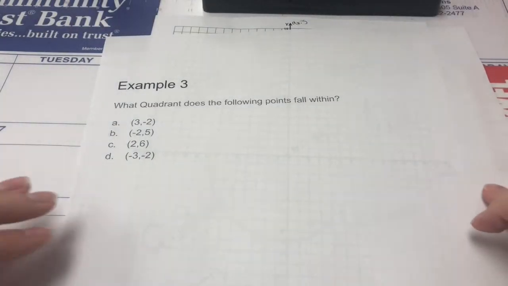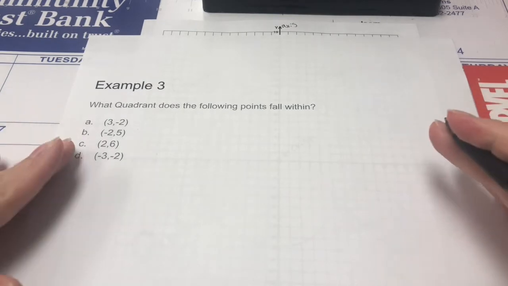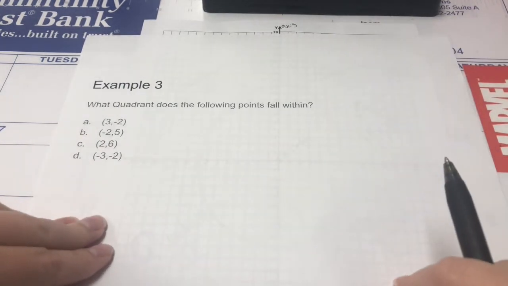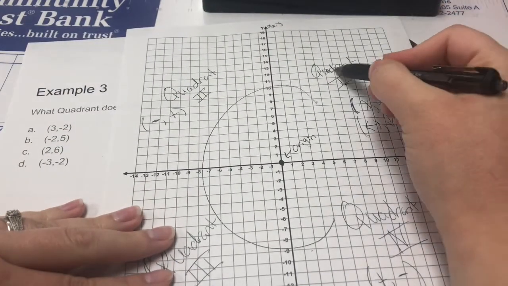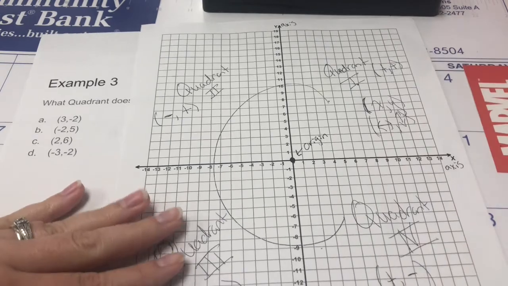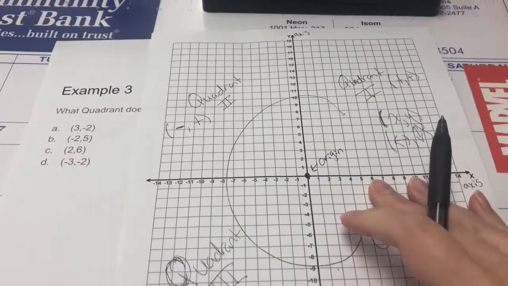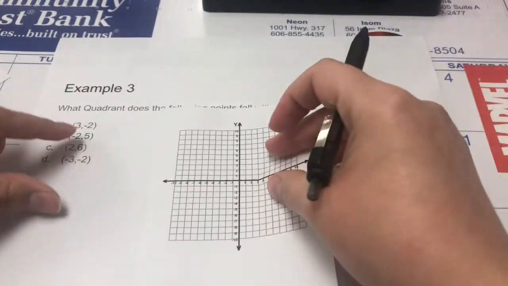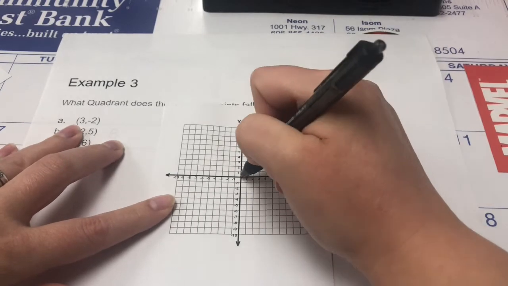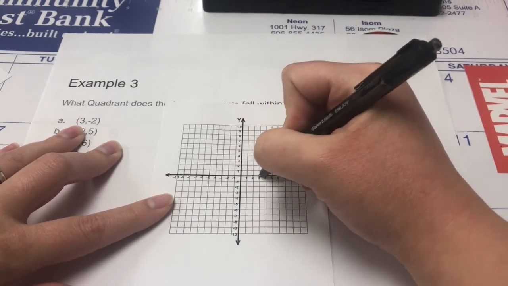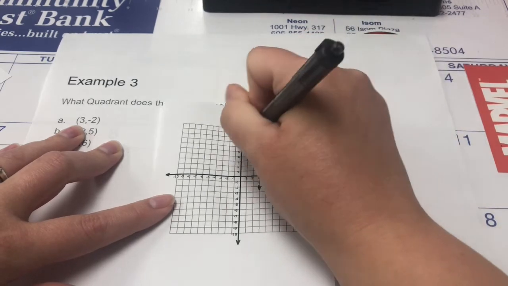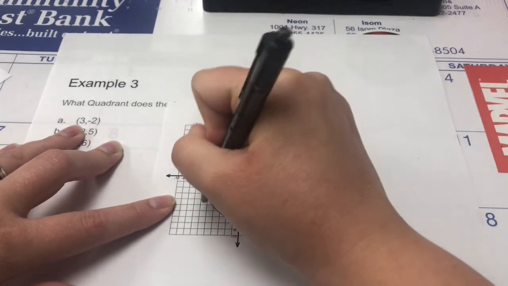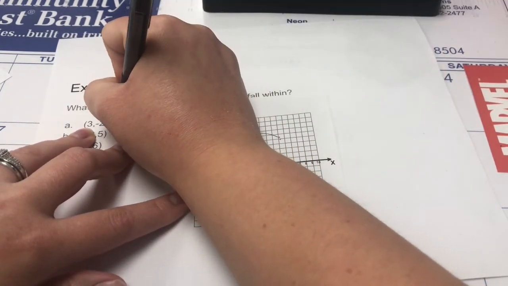Okay, last example. So now it wants what quadrant does the following points fall within? So now I want the quadrants. You can graph these and see what quadrant it hits. Or remember we had those notes where it says, okay, I know quadrant 1, it has to be positive and then a positive. So let's first look at the first two graphing. So let's graph the first two and see where it hits. So first we're going to start at the origin. We've got +3, -2. So 1, 2, 3, and then I go down 1, 2. So my point is hitting here. Well, if I drew my C, I know that this is quadrant 1, quadrant 2, quadrant 3. It landed in quadrant 4.